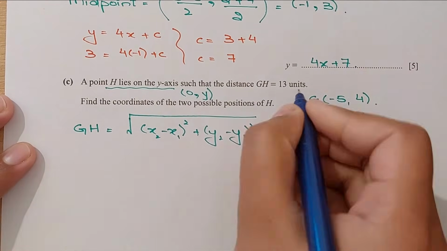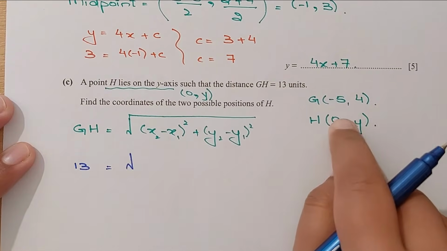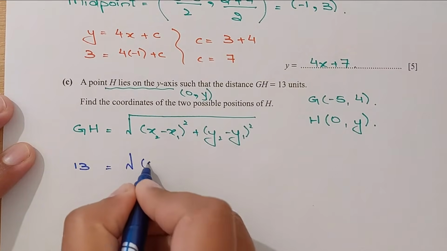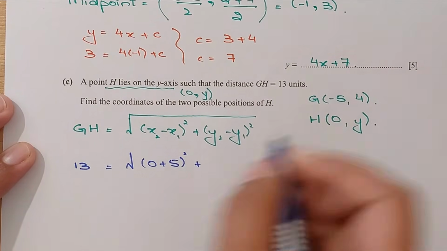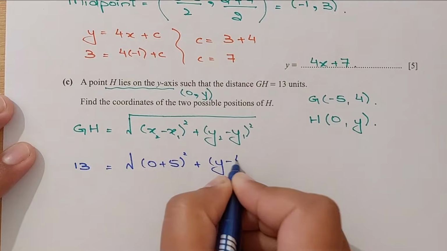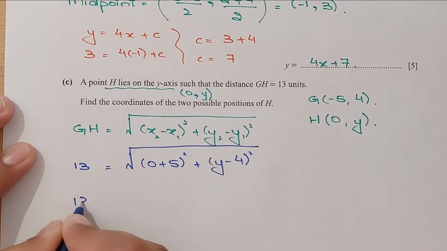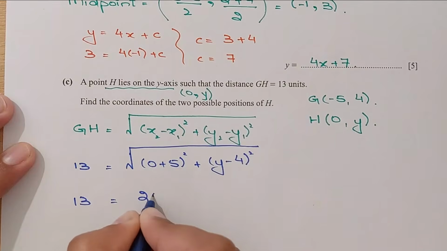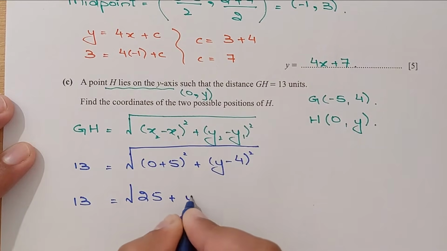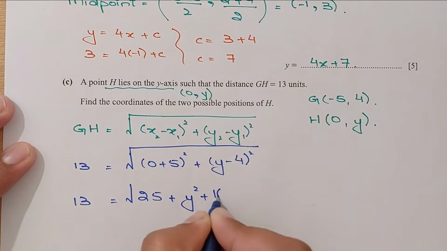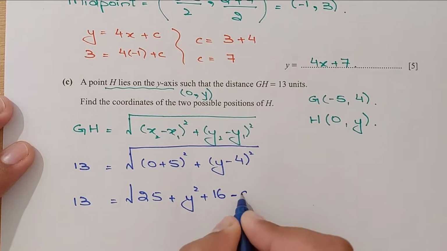So the GH distance is 13 units. 13 equals the square root of (0 plus 5) whole square, that is 25, plus (y minus 4) whole square, right? Opening the square, this term is y square plus 4 square is 16, and minus 2ab, minus 4 times 2 is 8y.